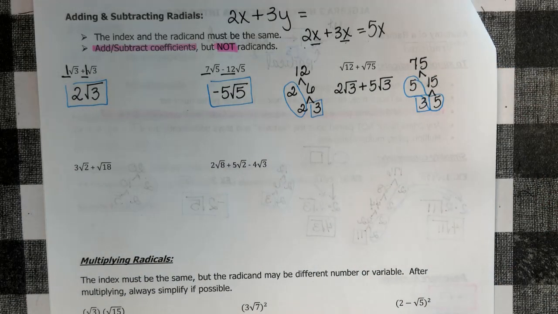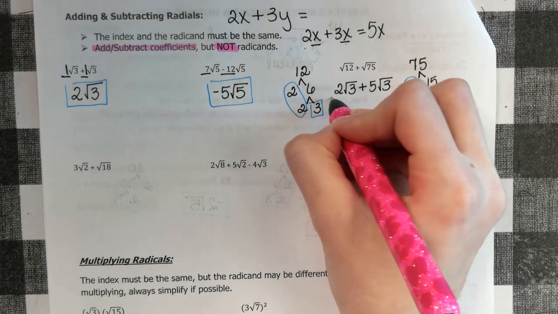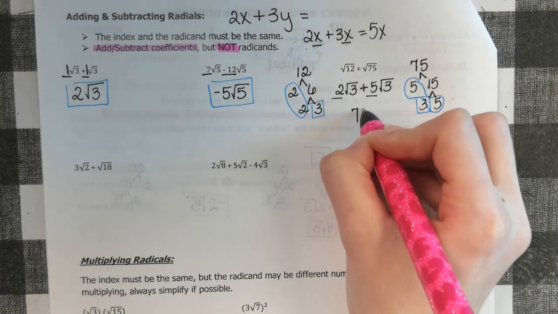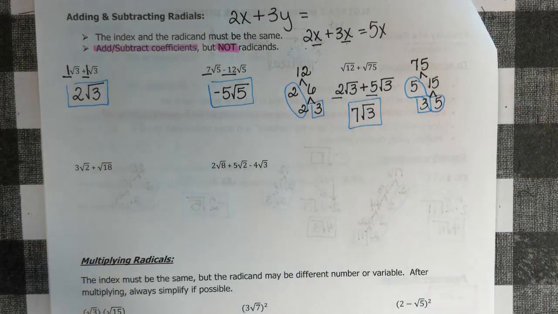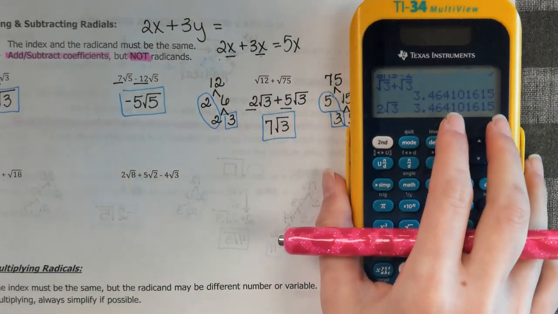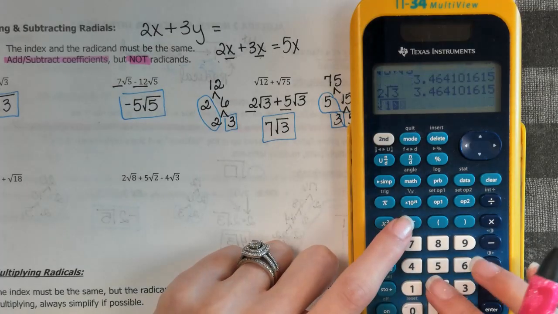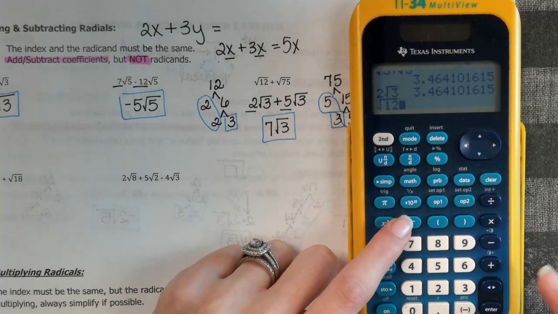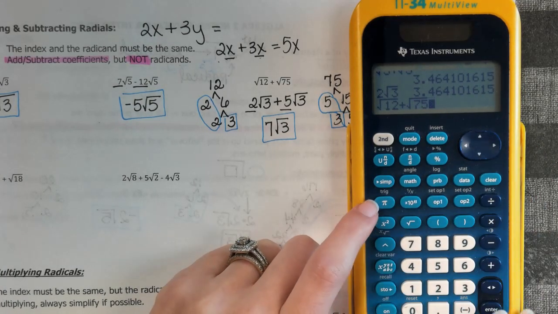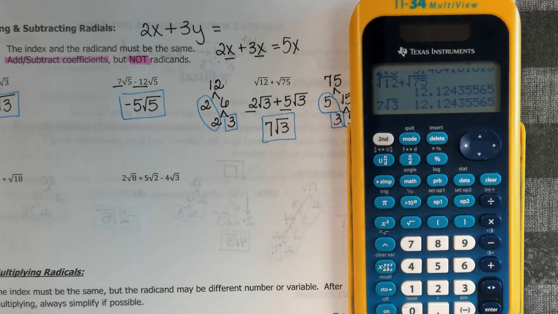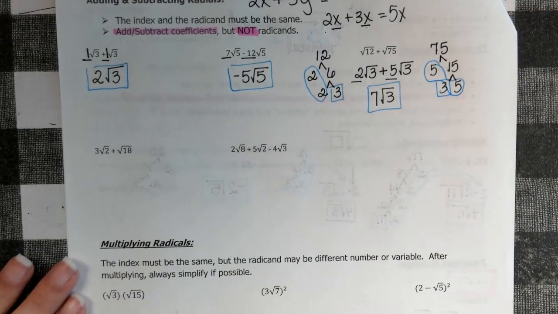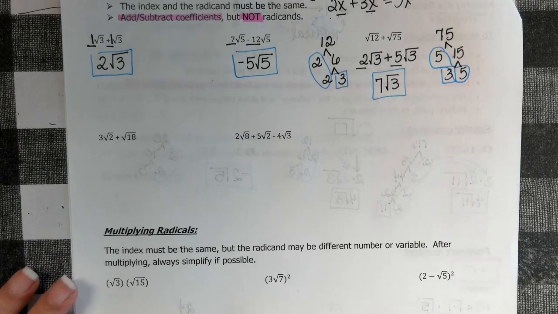Now are they like terms? Yeah. 2 plus 5 gives me 7 square root of 3. And this would be where I would really check my work. I would check square root of 12, get out of the radical, plus square root of 75, and then 7 square root of 3. I would take that extra few seconds, check your work. Okay? Your grade will thank you.